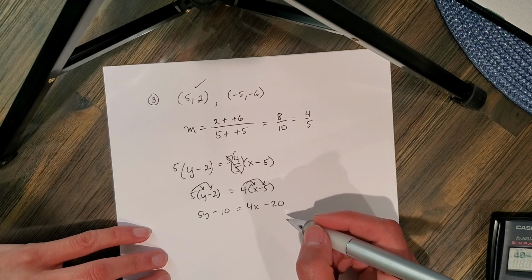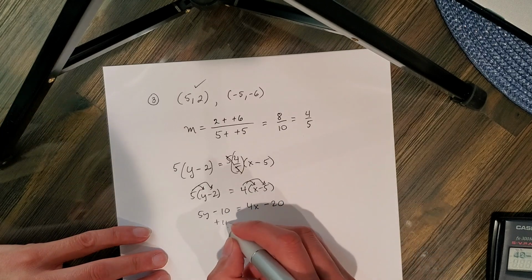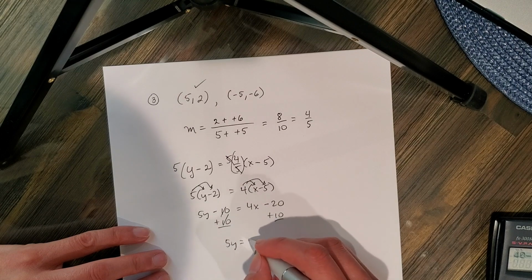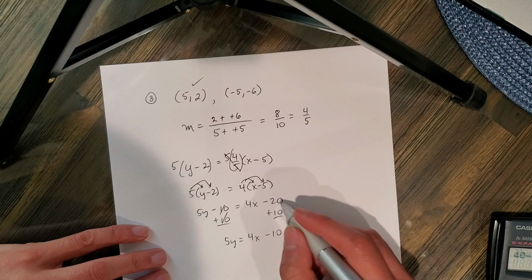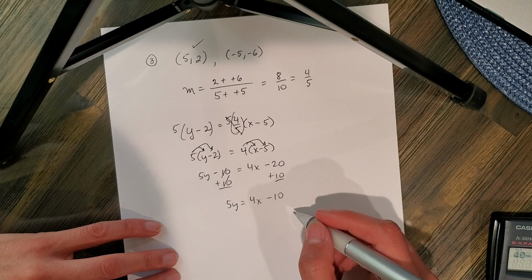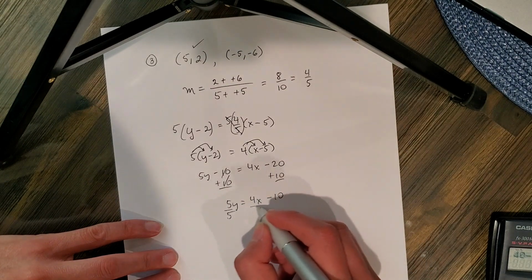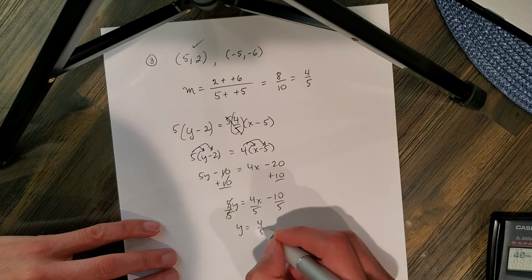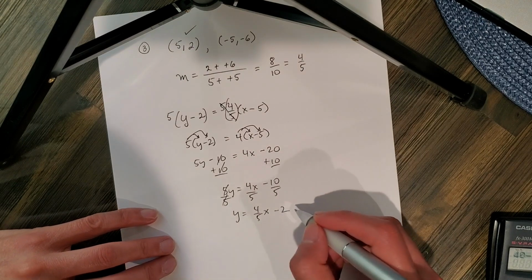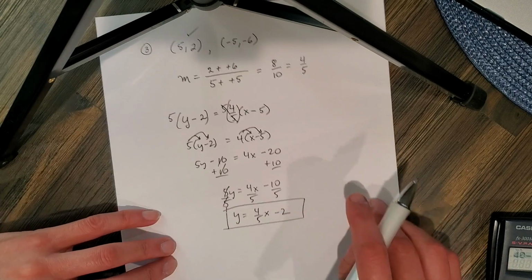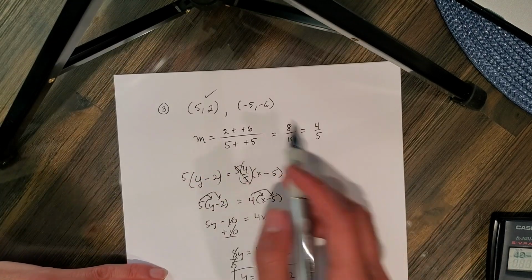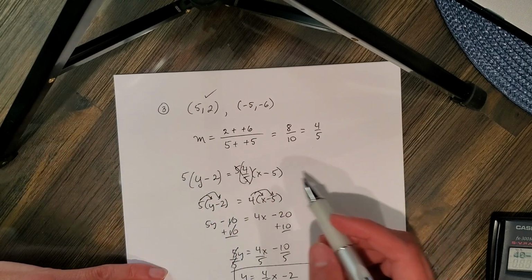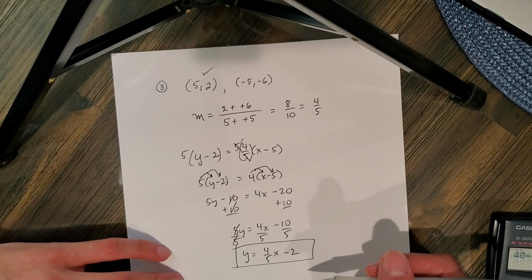Okay? Almost done here. Let's go ahead and add 10 to both sides. 5y equals 4x minus 10, because -20 plus 10 is -10. And then let's end by dividing by 5. So we get y equals 4/5 x minus 2. Okay? So once again, you got to find the slope first, and then pick one of the points to use with the slope and put it in point slope form. And then do exactly as we did the other day. Okay? That's it.